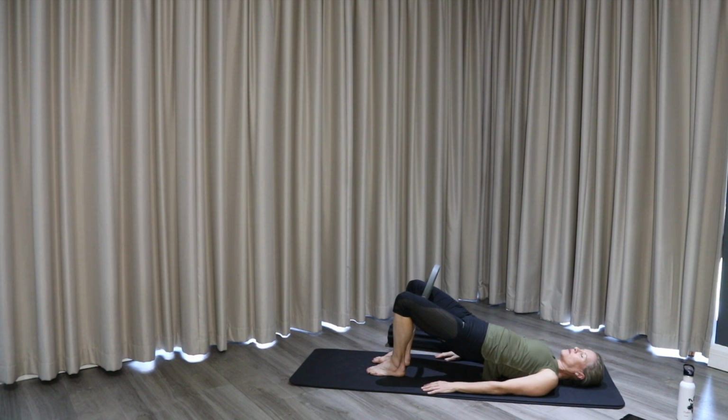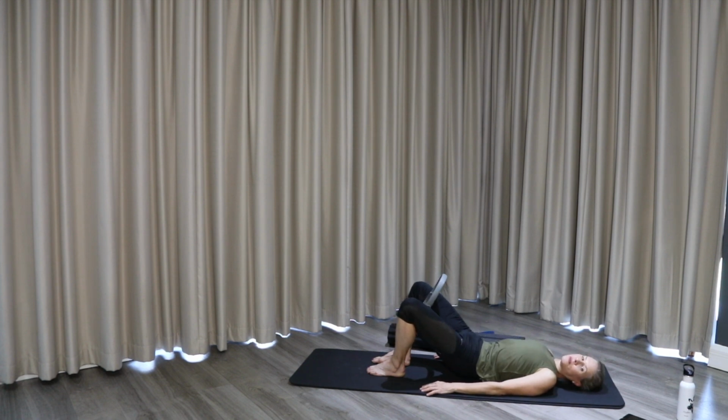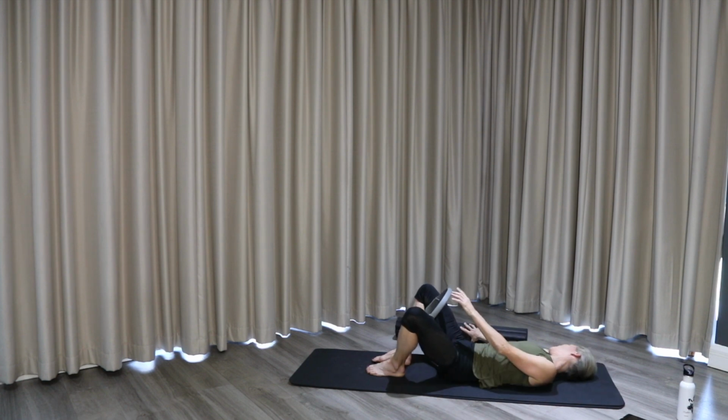Breathing in for 4, out for 6 counts. You should be shaking, breathing in and exhaling. Let's do another 2. Nice deep breath in and exhale. The last one. And on the exhalation, lower down through the spine.